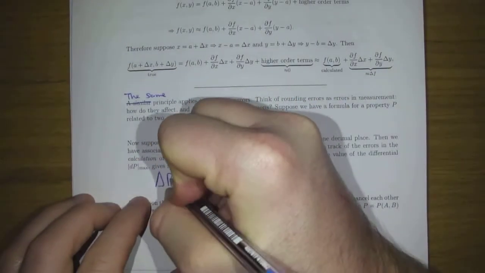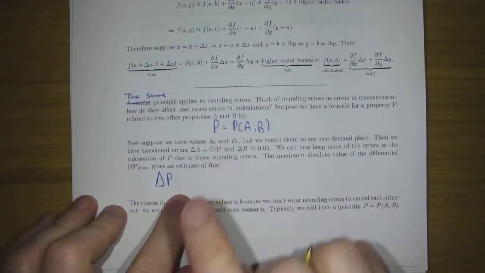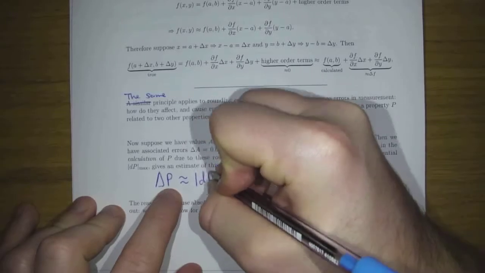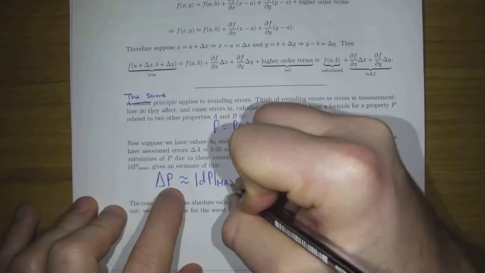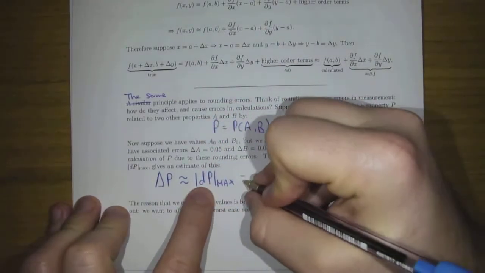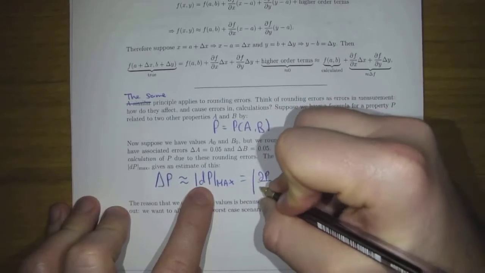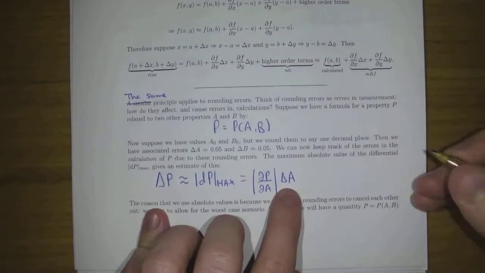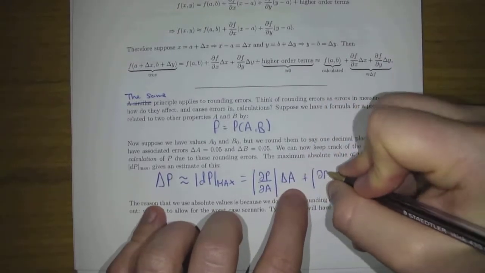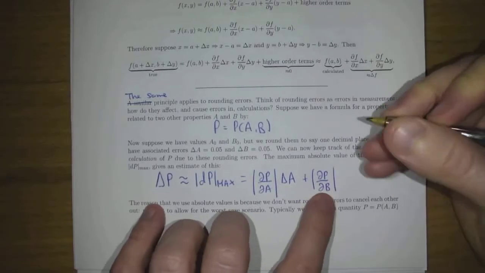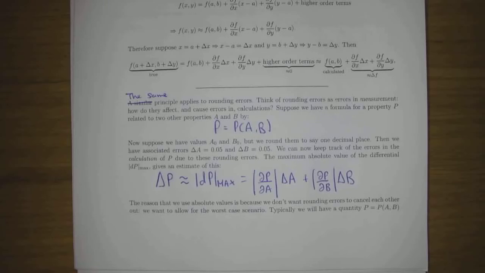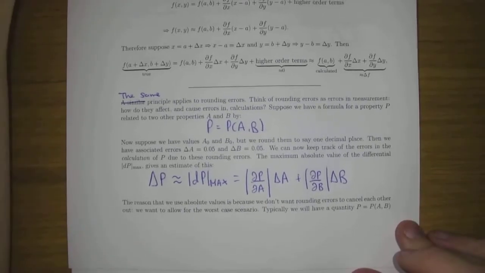So the error in the calculation of P caused by these rounding errors is approximately the maximum absolute value of the differential, which will be equal to dP/dA evaluated at the measurement times the rounding error in A, plus dP/dB evaluated at the measurement times the rounding error in B. The reason we use absolute values is because we don't want rounding errors to cancel each other out. We want to allow for the worst case scenario.